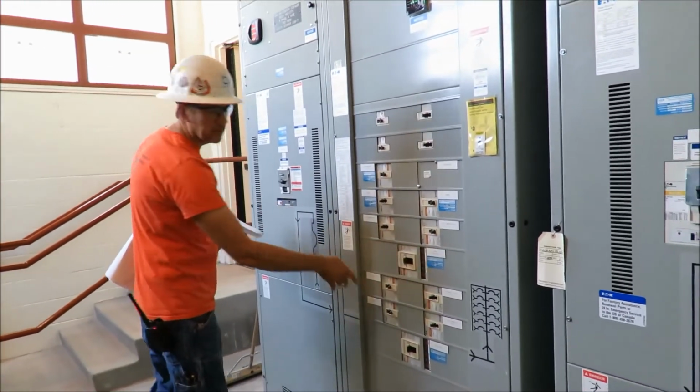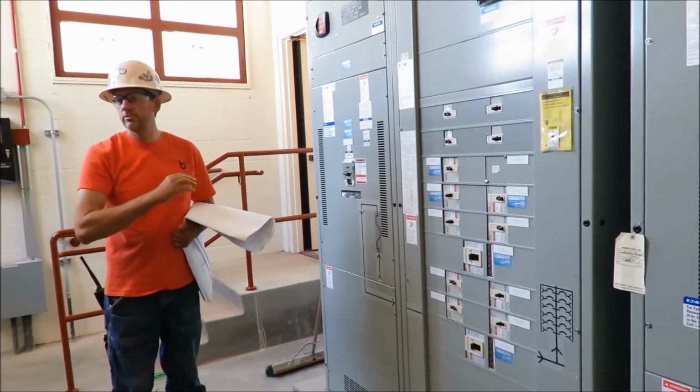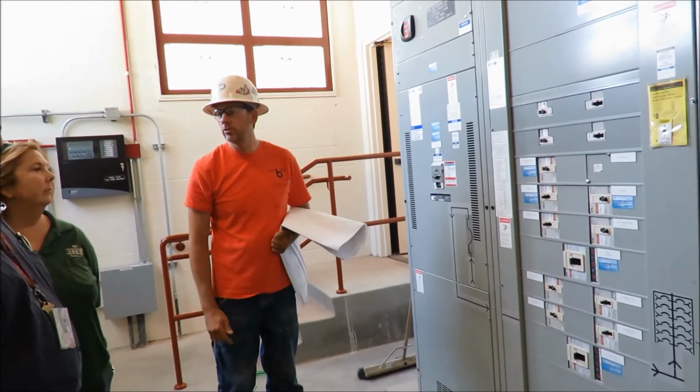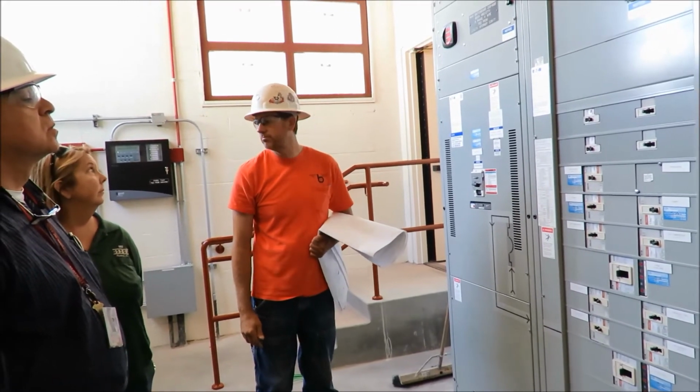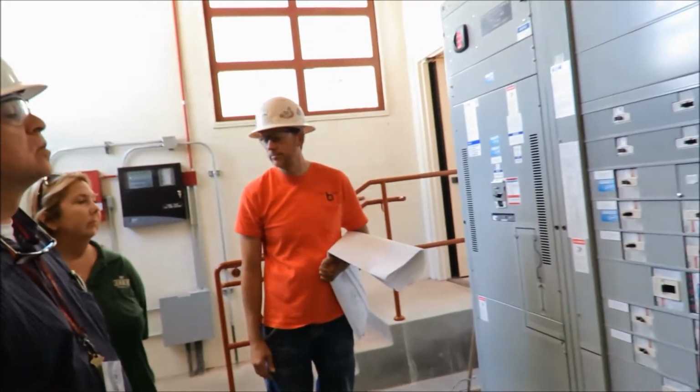HPV1, that's a lighting panel inside. That's what keeps pretty much all the lighting in the building. It goes from floor to floor with sub-panels. So that's pretty much all the lighting.